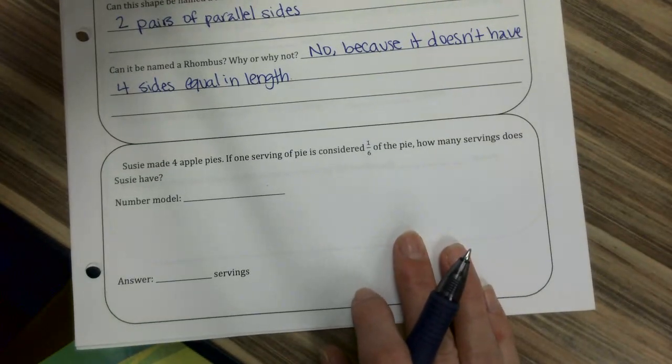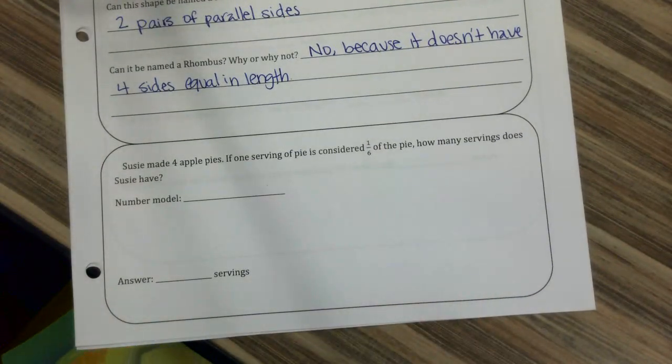Okay, Susie made four pies. If one serving of pie is considered a sixth of the pie, how many servings does Susie have? Are we doing multiplication or division? Division, because the four pies are split into six per serving.